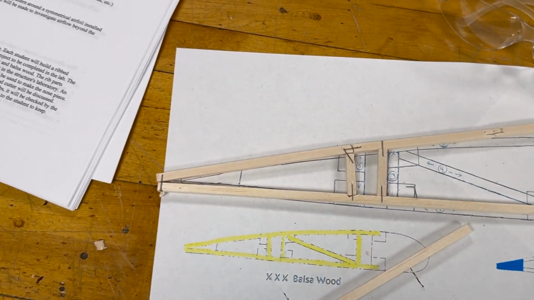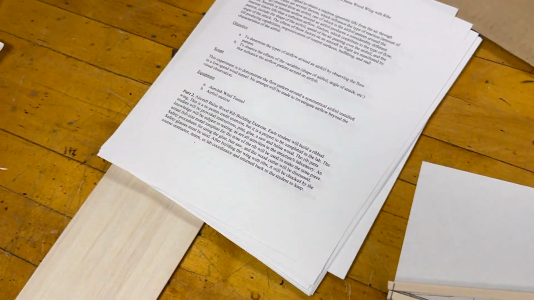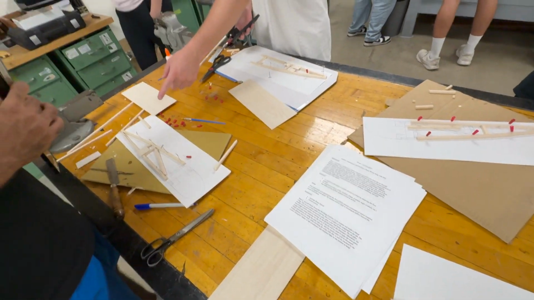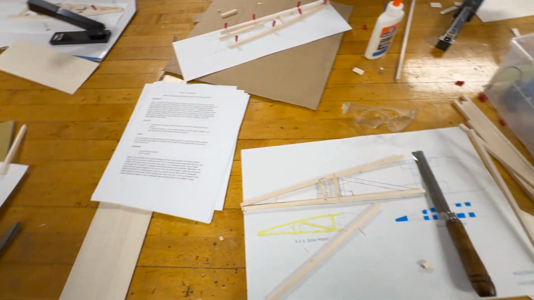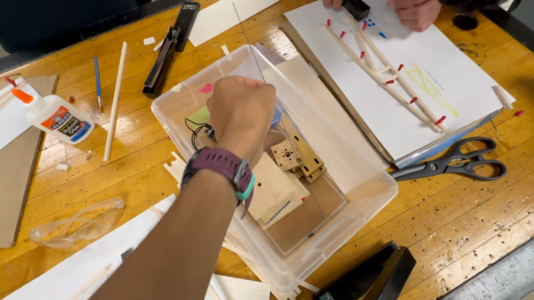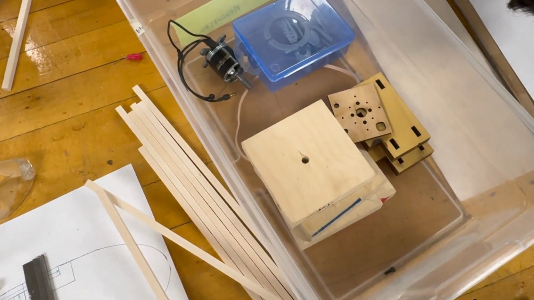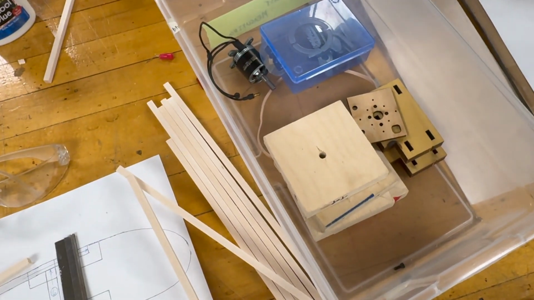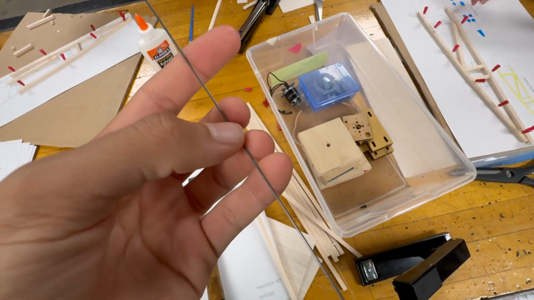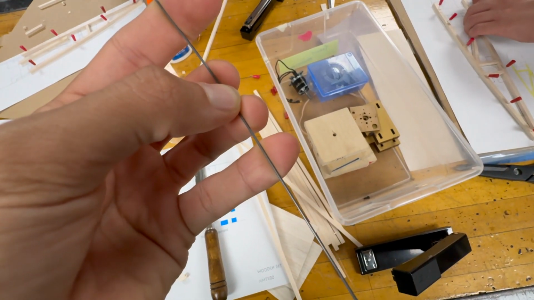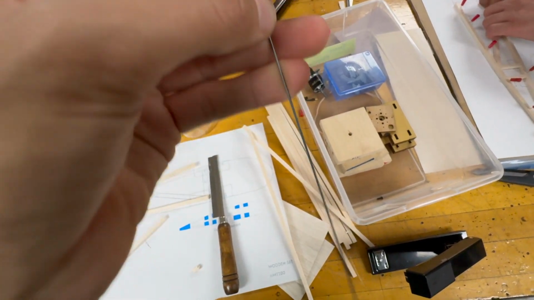Is that good? I think so. Does that work? Yeah. Oh, he has it? I think so. Did you do it? No. Yeah. Oh, we either glue it or staple it, or both. You could do both or you could do one or the other. Whatever you prefer. I'm not gonna staple it.